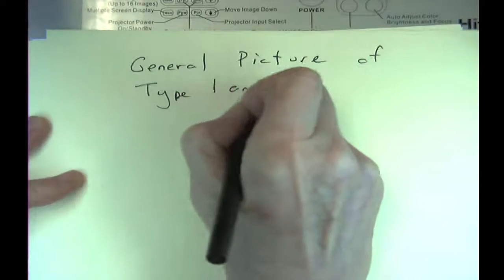Well, hello everyone. Before we start chapter 2, I just want to review a little bit what we did in chapter 1. So we talked about hypothesis tests, null and alternative hypotheses, and type 1 and type 2 errors. So let me give you a general picture here of type 1 and 2 errors.